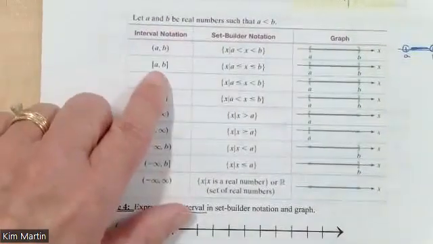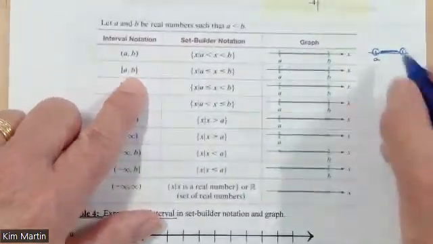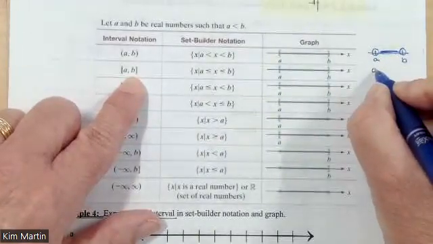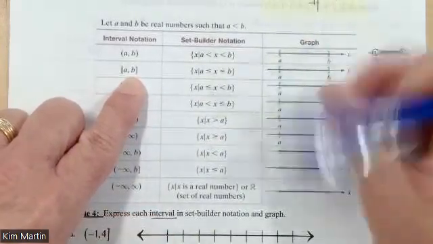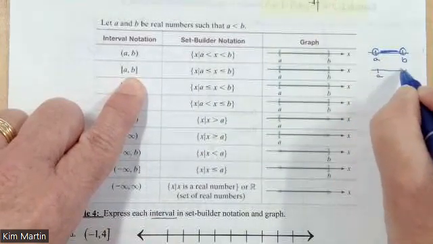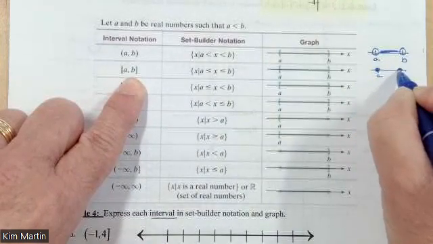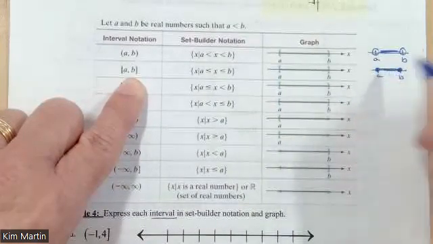In this case, where you have brackets, that means it's included. You would have had a filled in circle, and it's everything between.